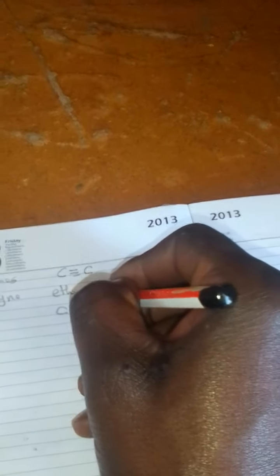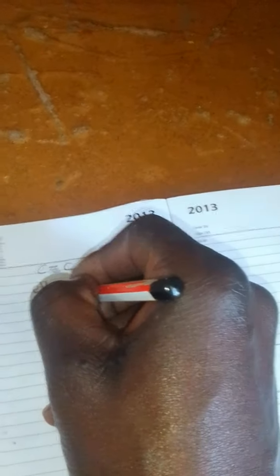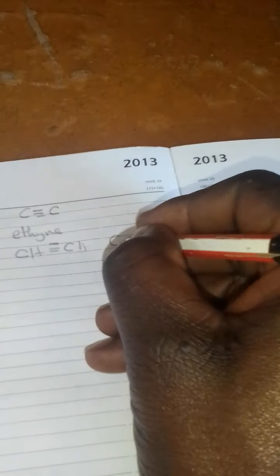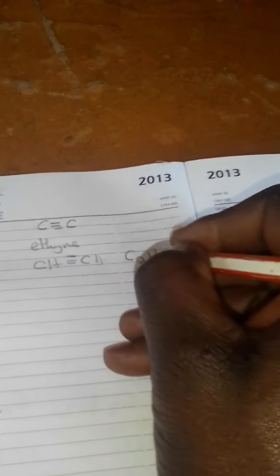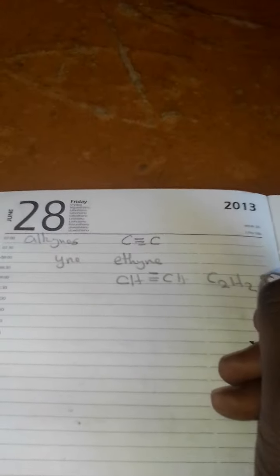We can talk of ethyne, which is CHCH. There is a triple bond. You can see we have the same number of carbon atoms, 2, and the hydrogen atoms are 2. This one is an alkyne.